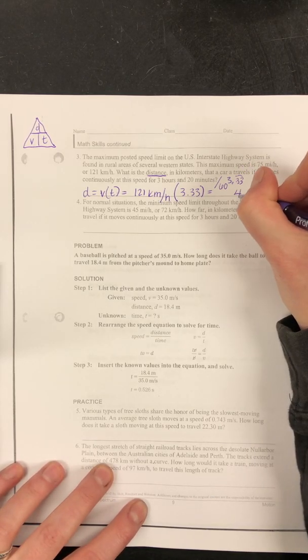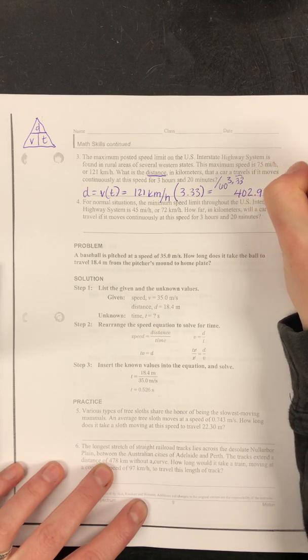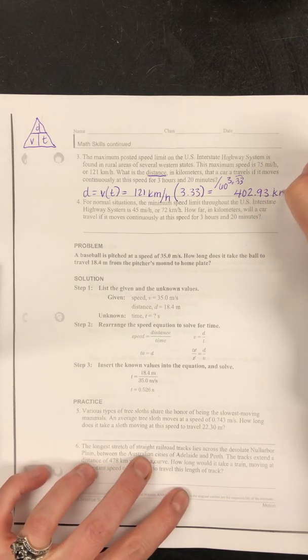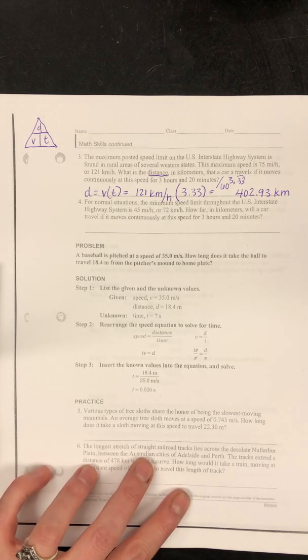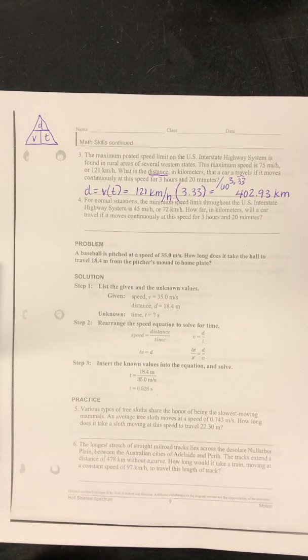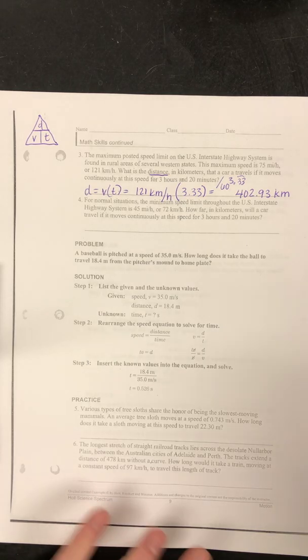So that will be 402.93 kilometers. All right, the next one.